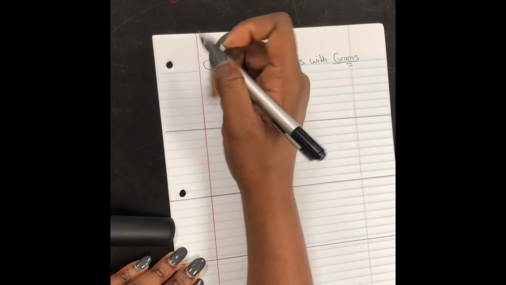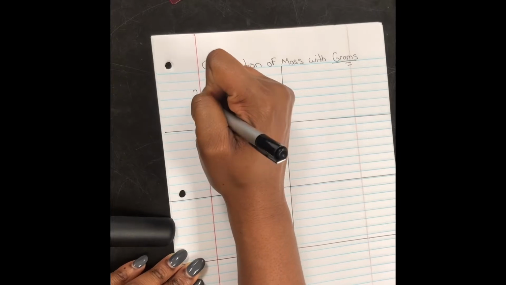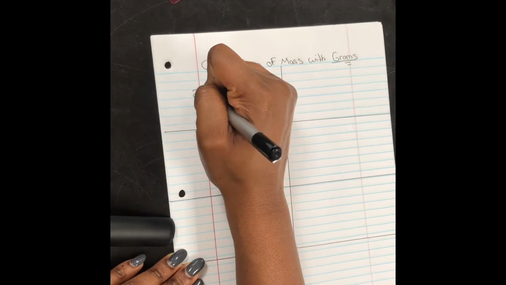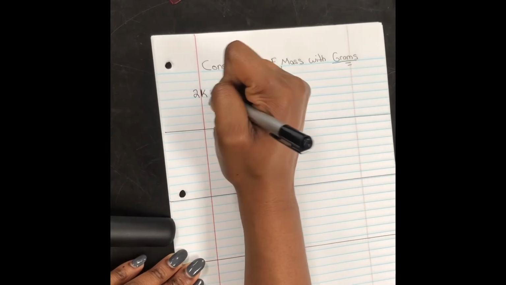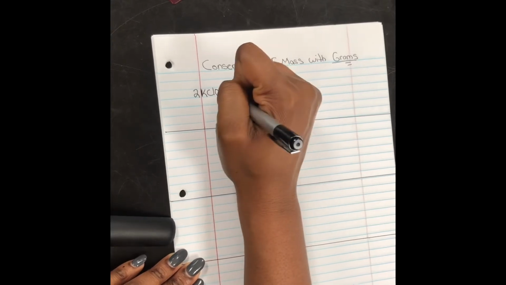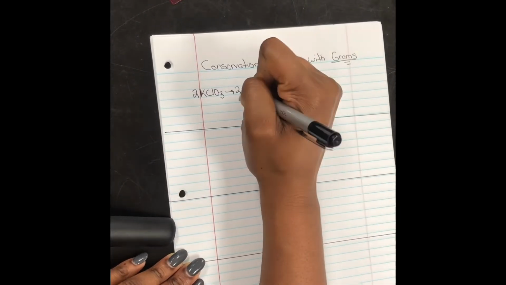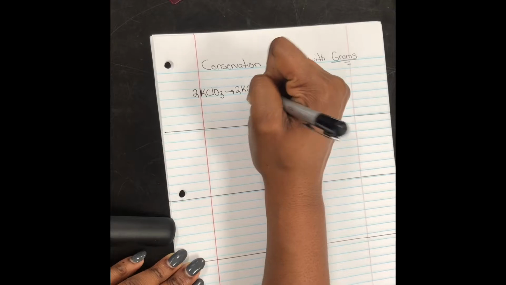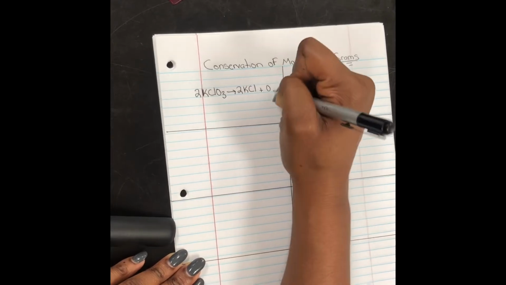So we talked about chemical equations, right? So I'm going to start off with one simple equation. We have our first example, which is going to be 2 KClO3, which produces 2 KCl plus O6.